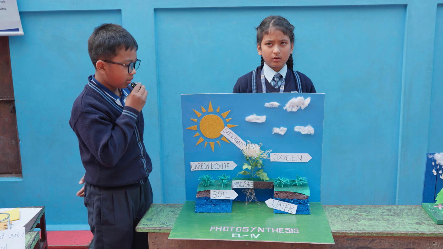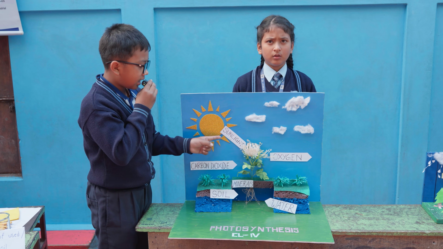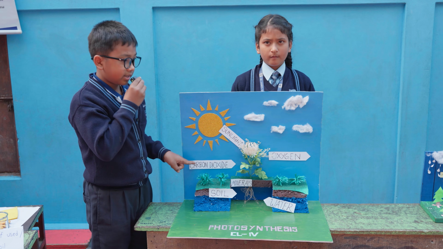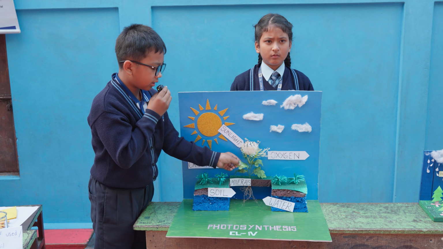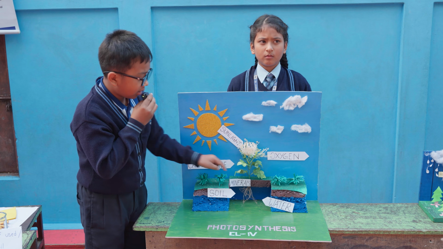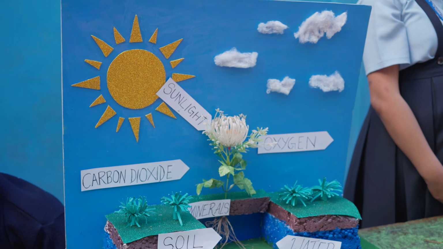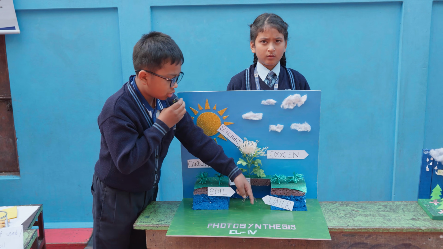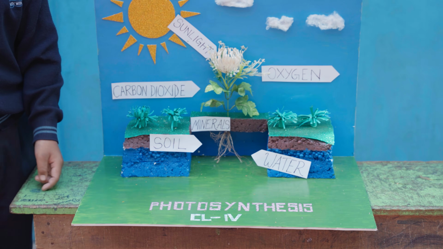Photosynthesis is a process by which plants make their own food. Sunlight is absorbed by the chlorophyll present in the leaves. Carbon dioxide flows through the stomata, which are under the leaf. Minerals are harvested by the roots from the soil. Underground water flows to the roots to be absorbed. The end product of photosynthesis is oxygen that we breathe.